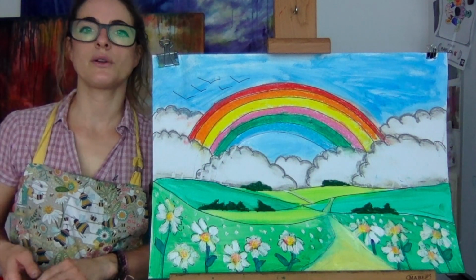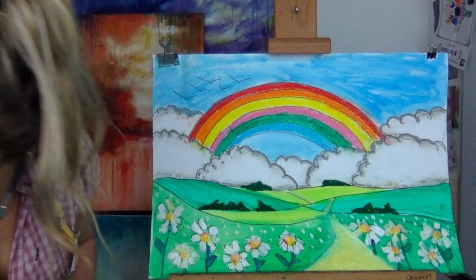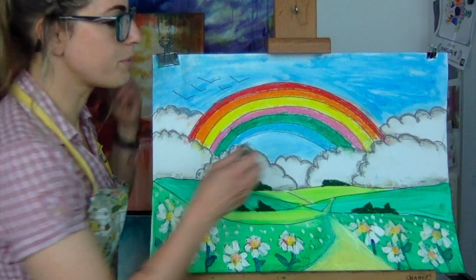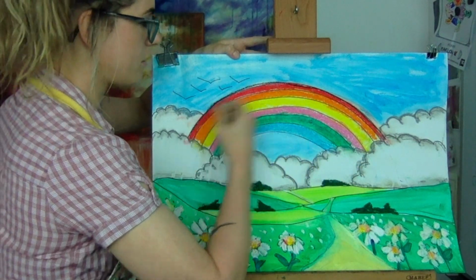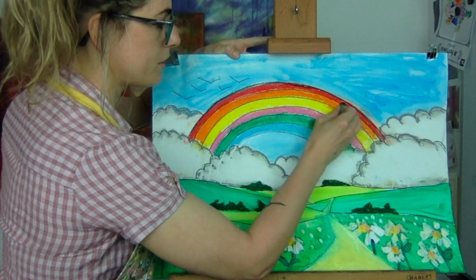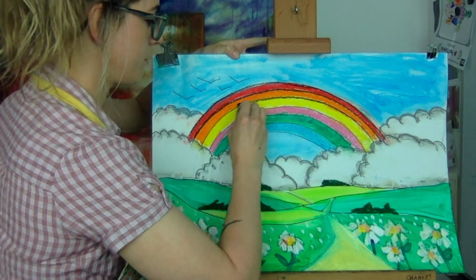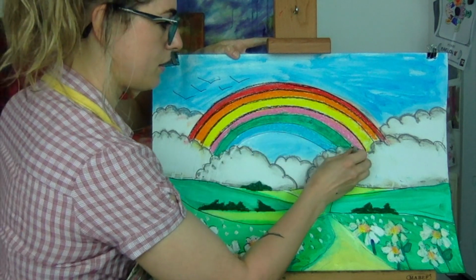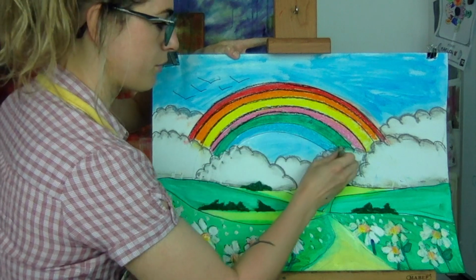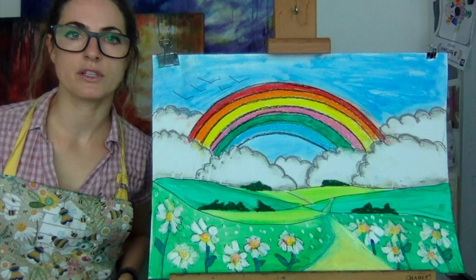So if I wanted to, I could make my rainbow stand out by probably getting the black, but you probably don't need a darker colour than that. You could probably do it with a red or something, but sometimes if you add a big chunky black line to the rainbow, it might look a bit strange, but what do you think?